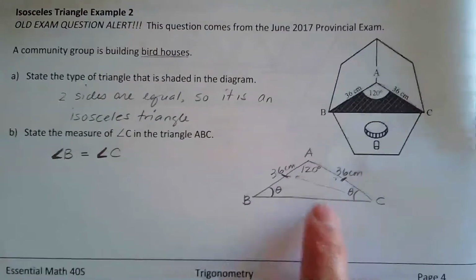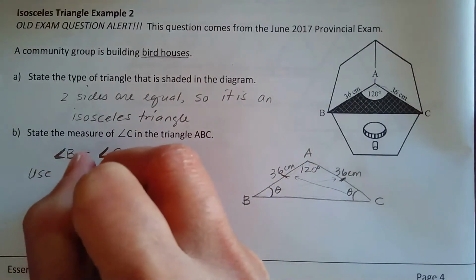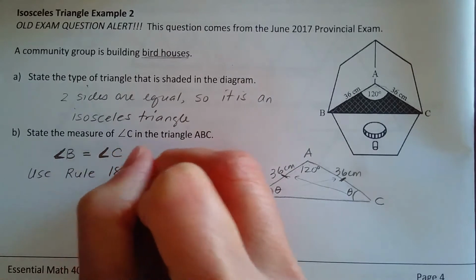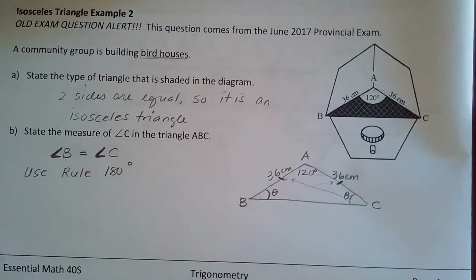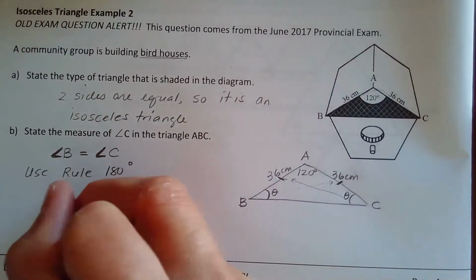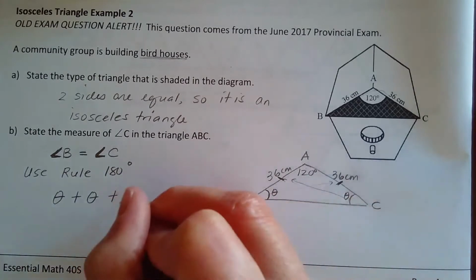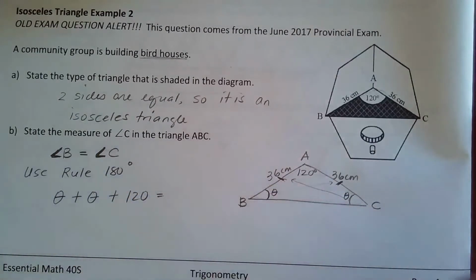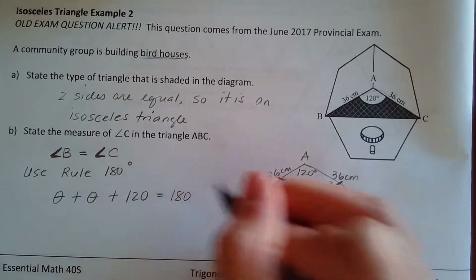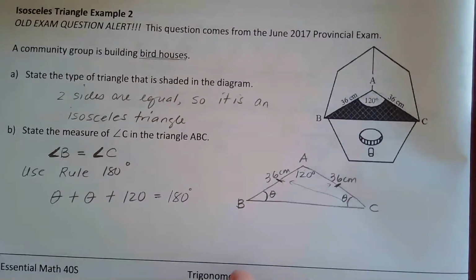We're going to use the Rule of 180 degrees. Theta plus theta plus 120 all has to add up to 180 degrees, because all of the angles in a triangle always add up to 180 degrees.